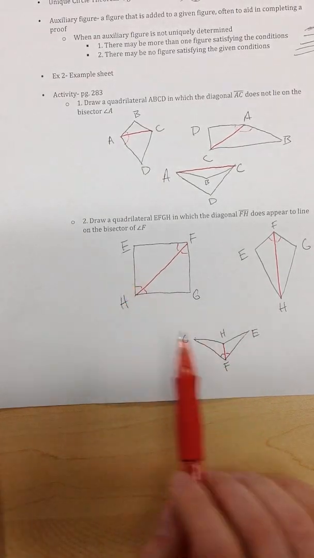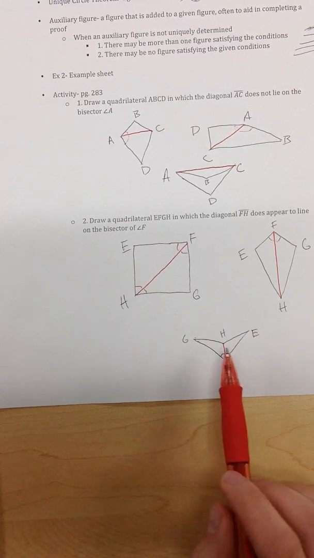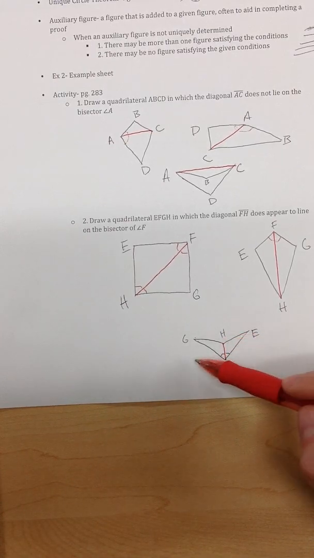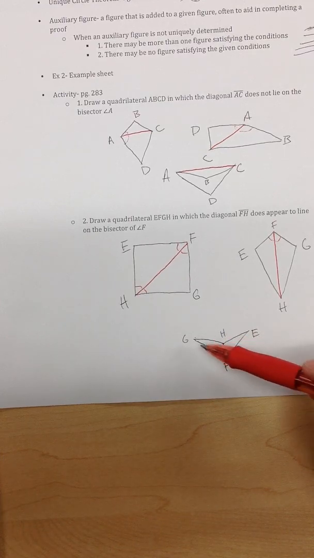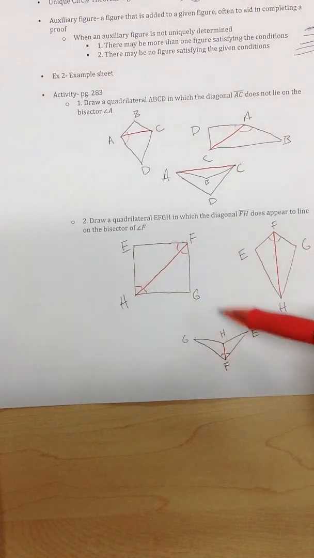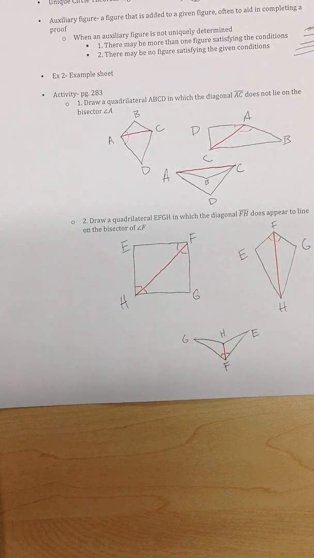So basically each side has to be a reflection of itself to be able to split there. So you want your F to H to be like a reflection line between the G and the E. Same thing here and same thing here. So it kind of shows as a reflection line.